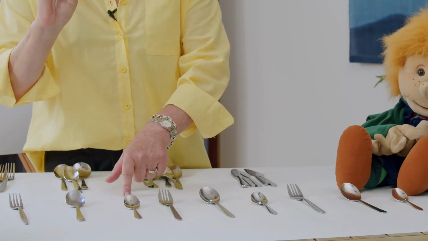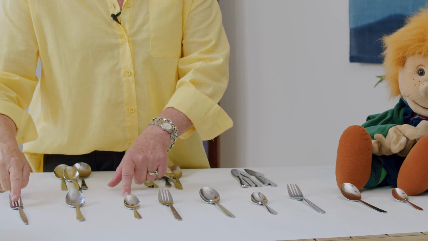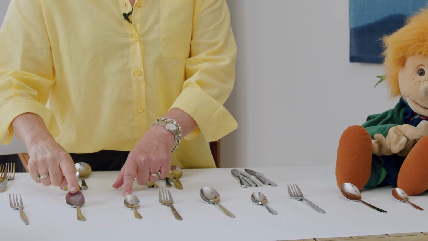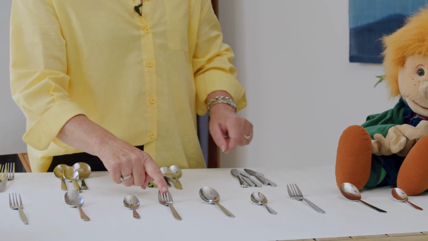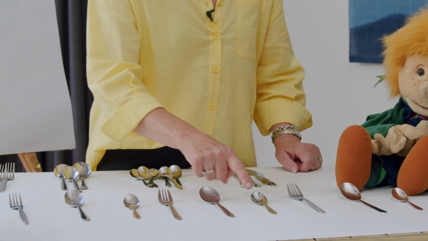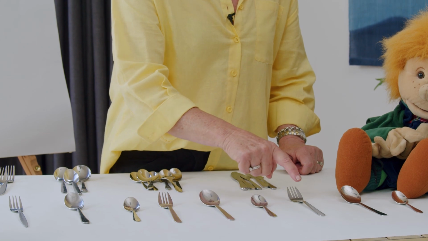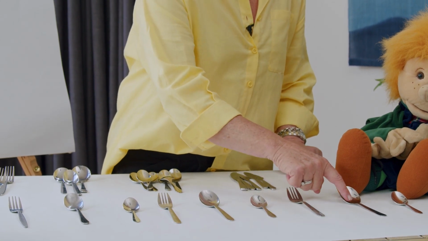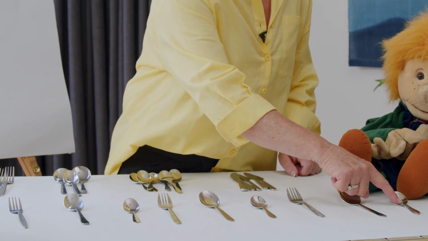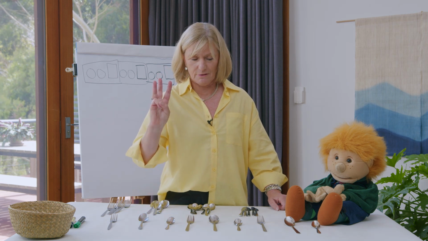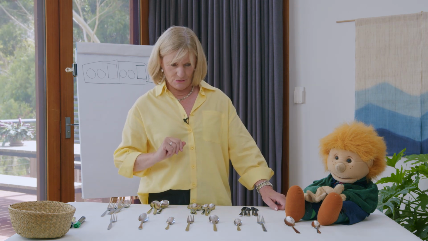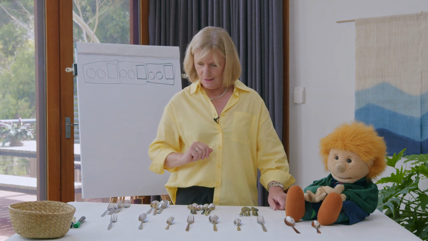3 parts in the pattern: a fork, a big spoon, and a little spoon. The unit of repeat is fork, big spoon, little spoon. 3 parts. Well, that's easy. I thought this was meant to be challenging, Carlo.